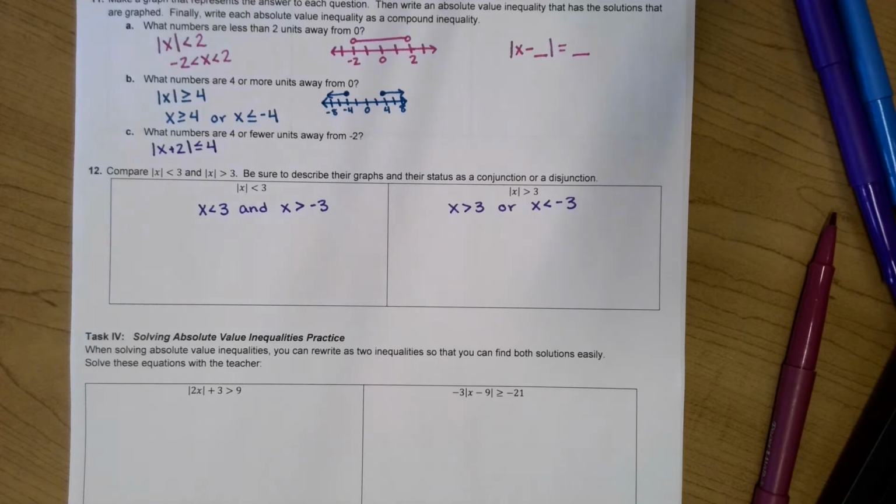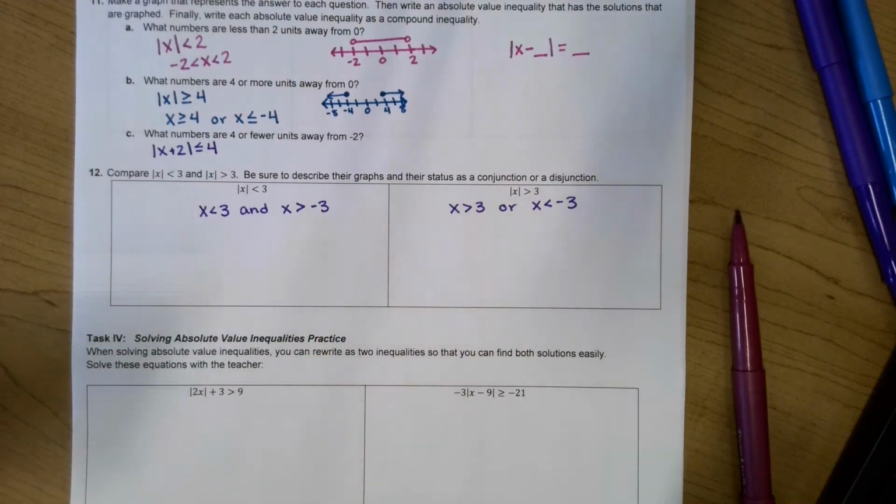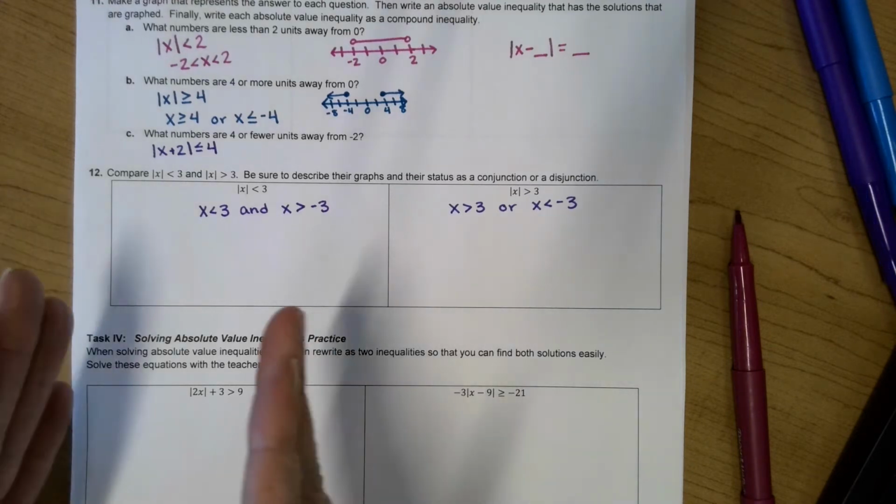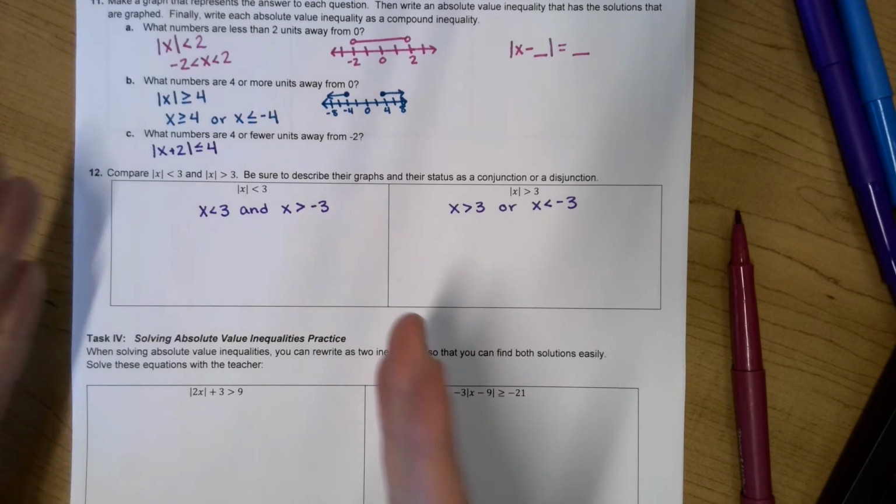So when you think about fewer than 3 units, you're going as far as 3 and coming all the way in to 0. So that would be an and. If you talk about their graph, since it's an and, it should be a conjunction. Their circles should be open. So you have kind of a confined range from -3 to +3.